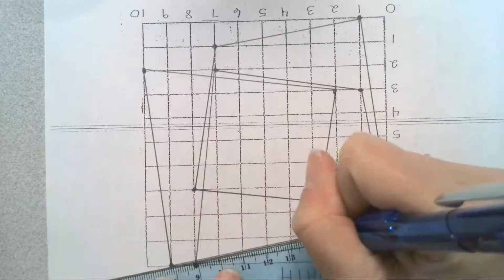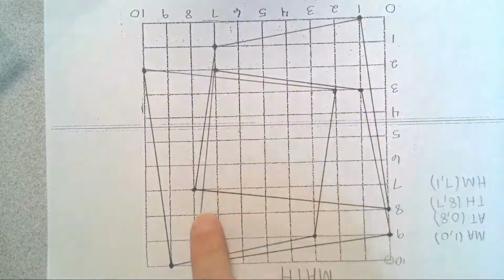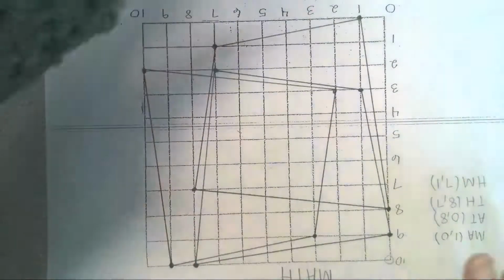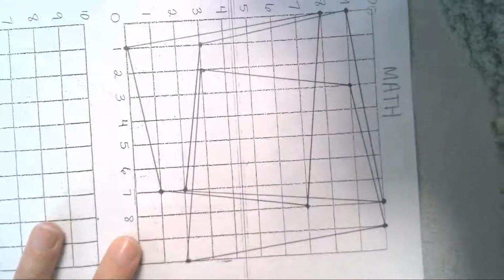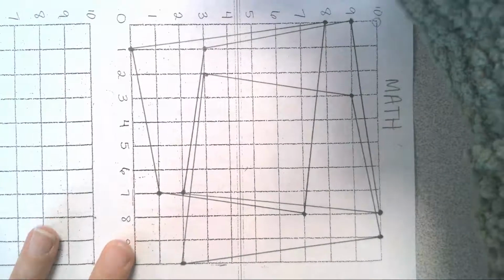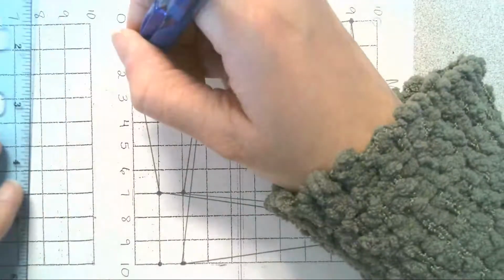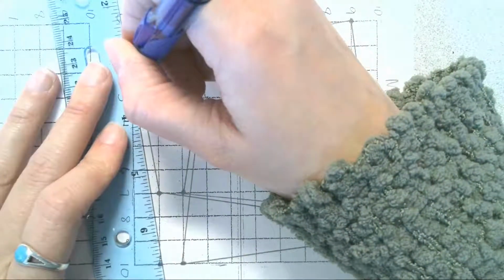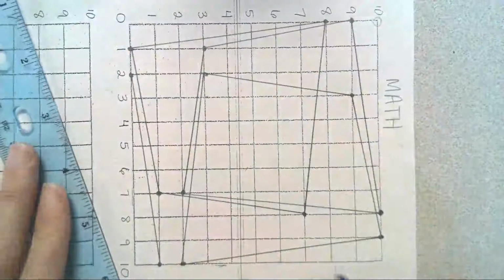Okay, so there's my third shape, and you can see that it's all starting to do the same things as we go around. So now we're going to do the last one. Sorry about that, guys. Now I'm going to graph my shape for the last time. So 1, 0 and 0, 8. Now 8, 7.